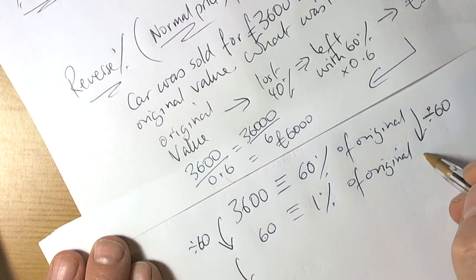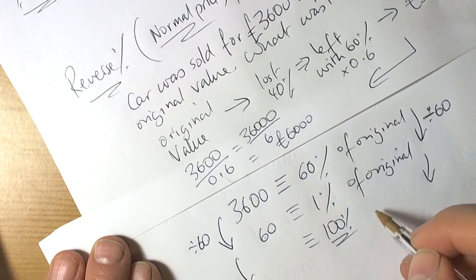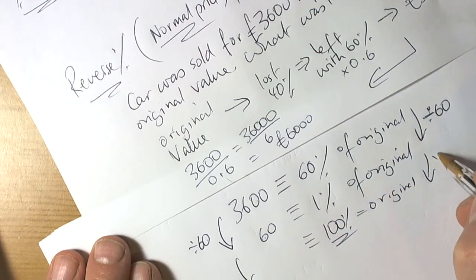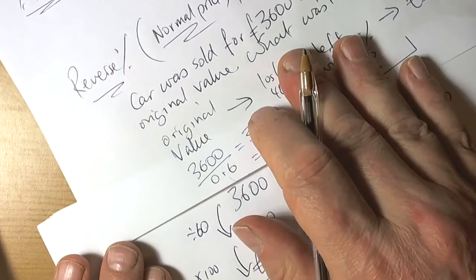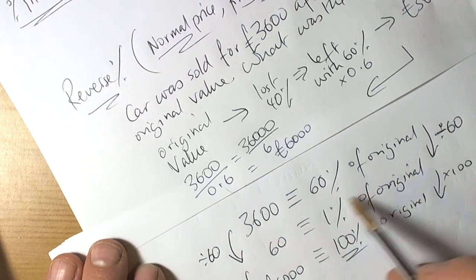And then of course I want to get the original value altogether. So 100% equals the original. So I then times up by 100, and 60 times 100 is £6,000. So the same answer as what we got through the flowchart approach, the reverse approach. We can do it by equivalent percentages.